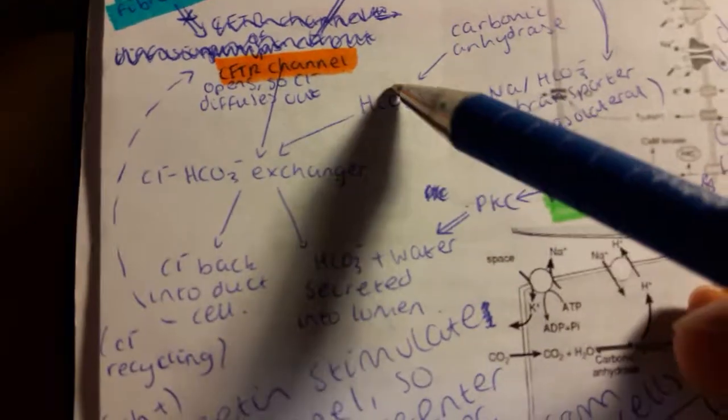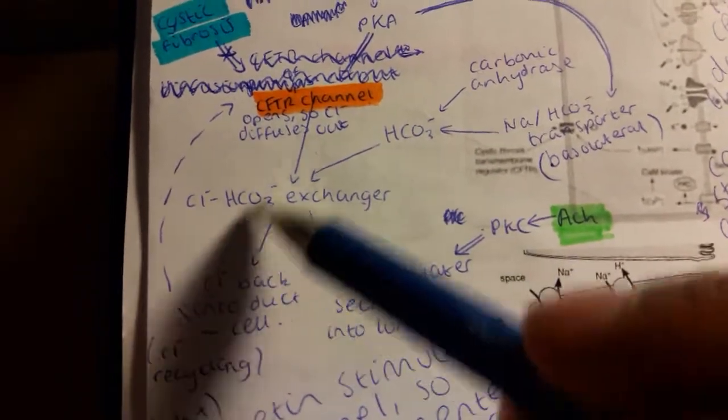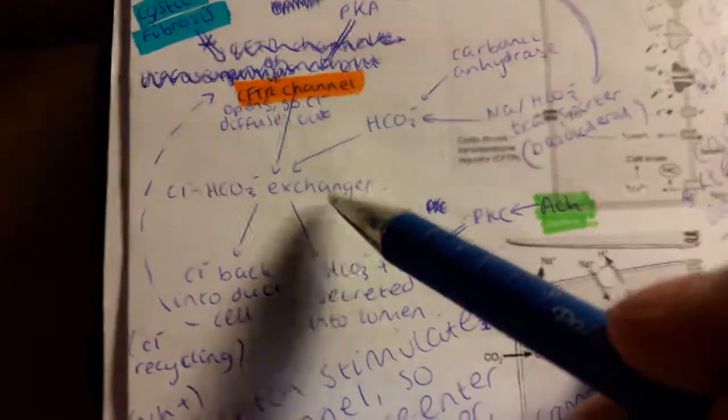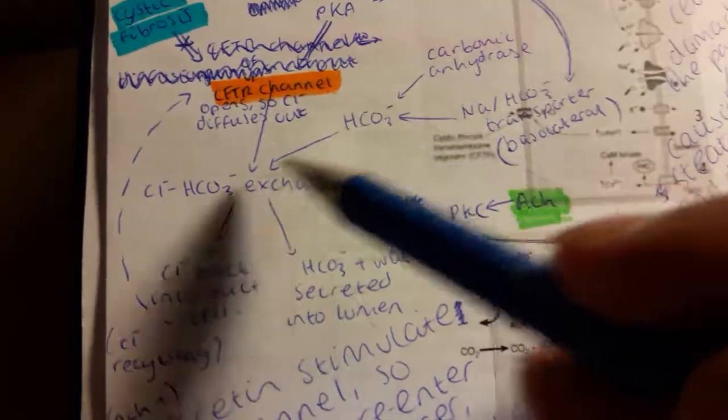And you've got bicarbonate in the cell. So you've got chloride out of the cell, bicarbonate in the cell. The chloride comes back into the cell through the chloride bicarbonate exchanger, and through the same exchanger, bicarbonate is secreted from the duct cell. Okay.